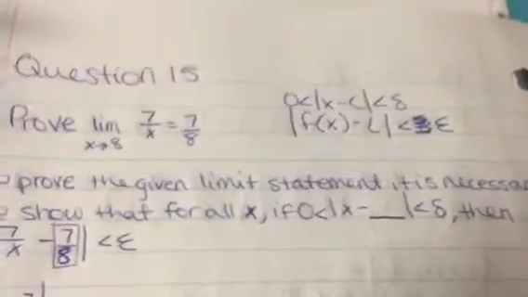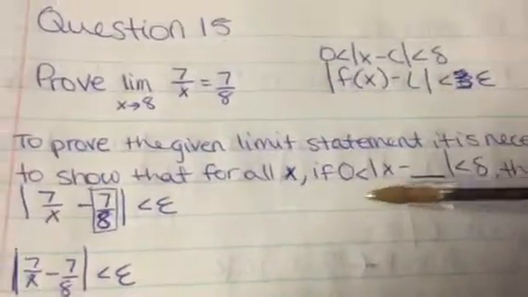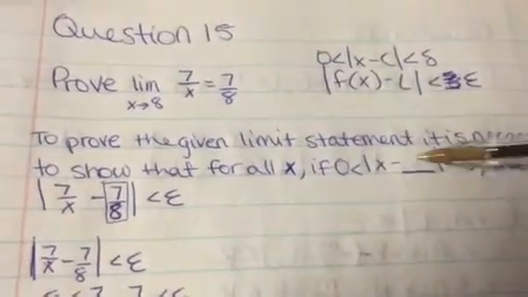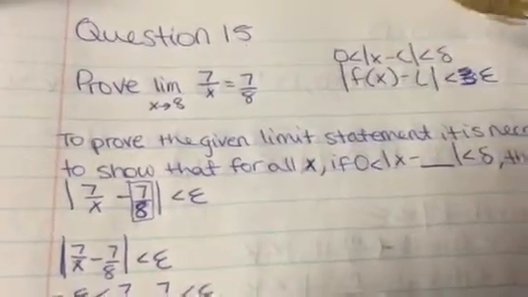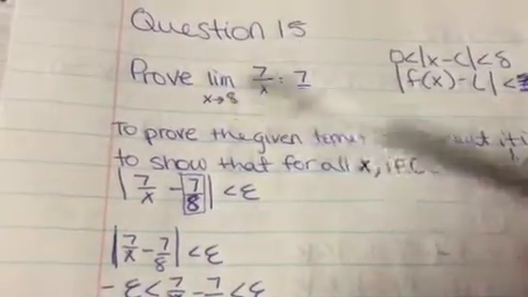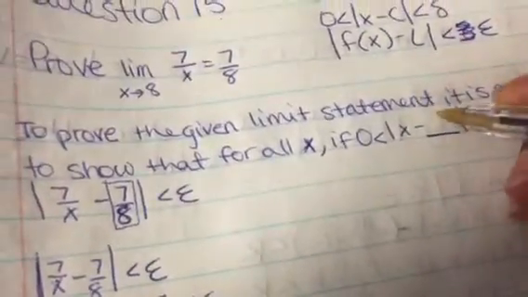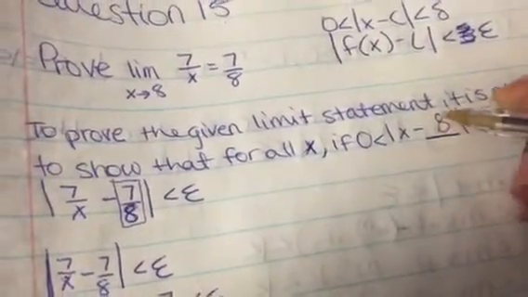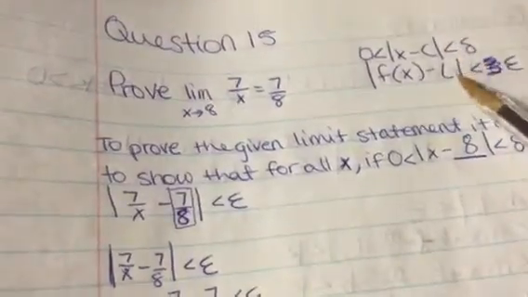So for the first value, you can see that it looks almost exactly like this question. Well, it does look exactly like this. So you have to find what c is. And in this question, c is 8 because x goes to a certain value, and that certain value is what c equals. So then you'd write in 8.